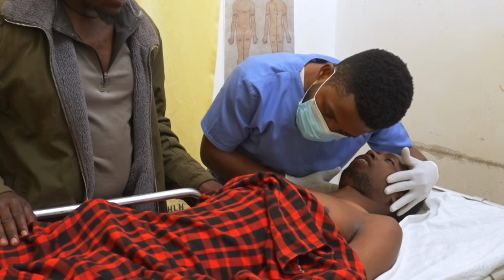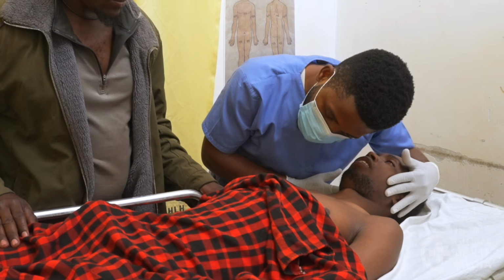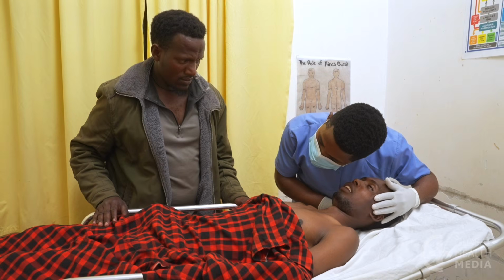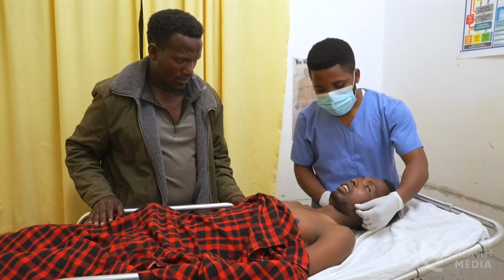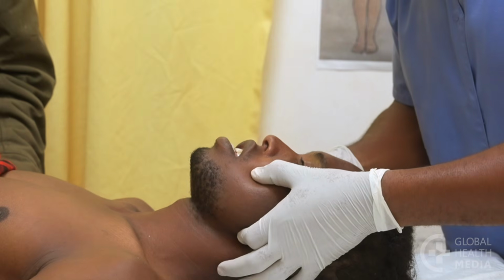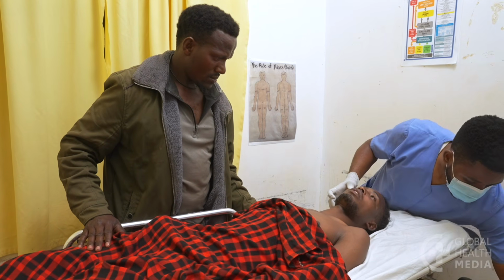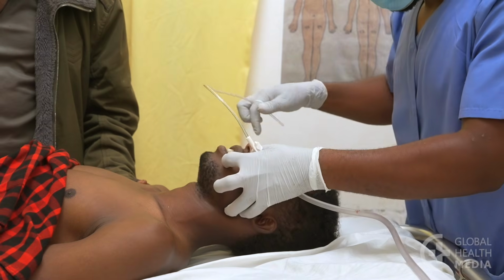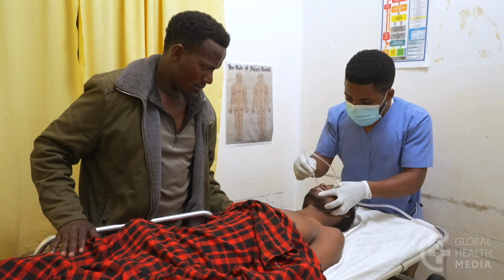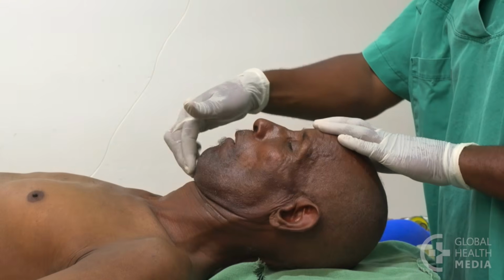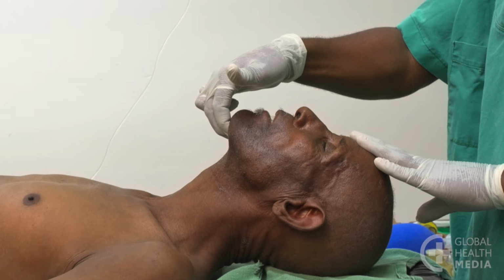Listen for abnormal sounds such as stridor or snoring. Look for fluid or a foreign body in the patient's mouth. In this patient's case, he is unable to swallow and control his saliva, so he needs suctioning. If there is a problem with the airway, do the head tilt chin lift to open the airway.